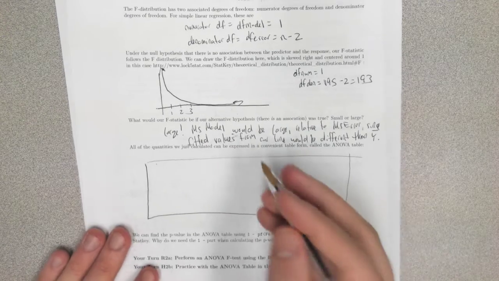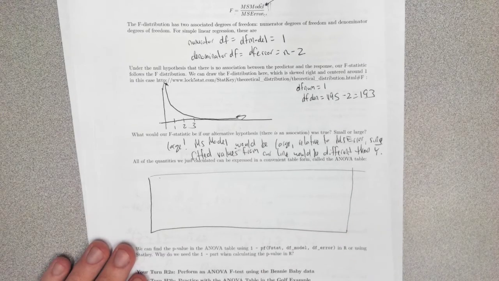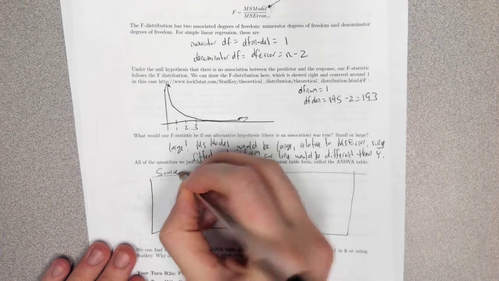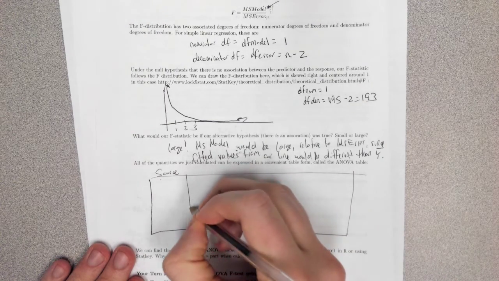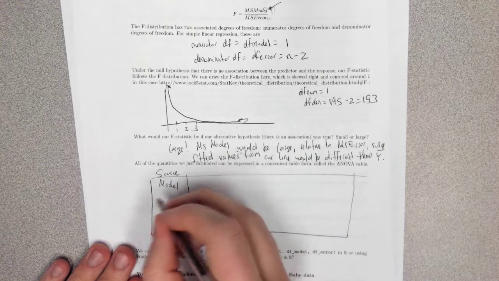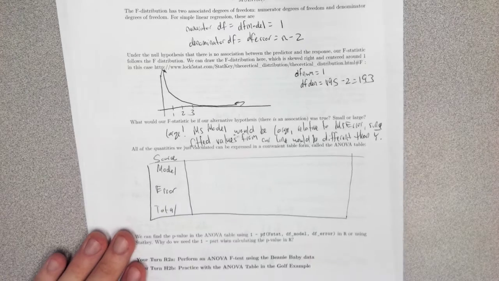We'll have a column for the source, which is our three sources: model, error, and total.